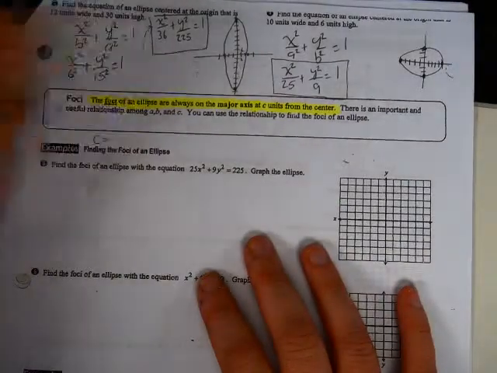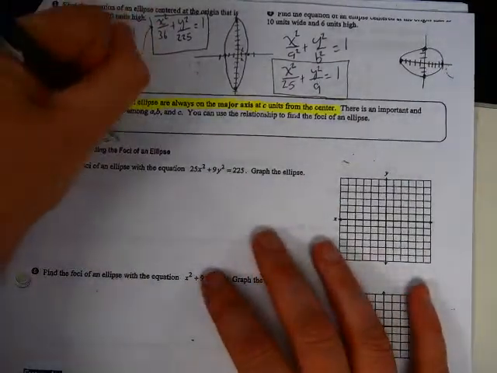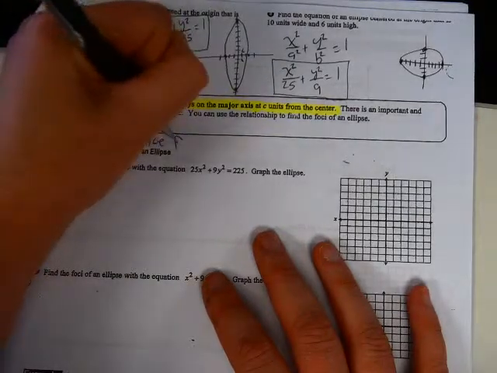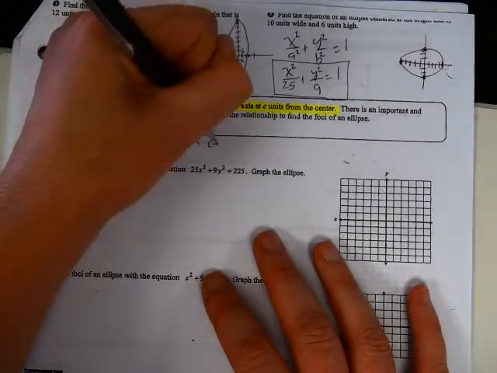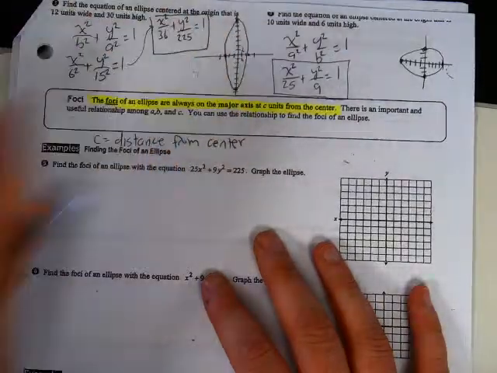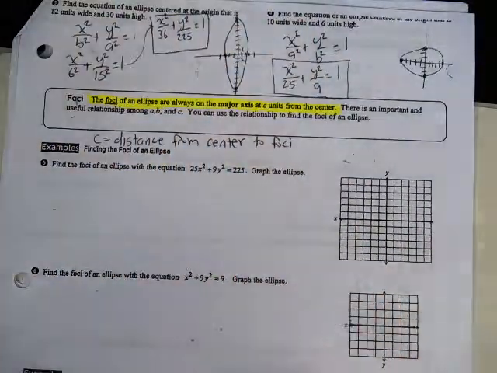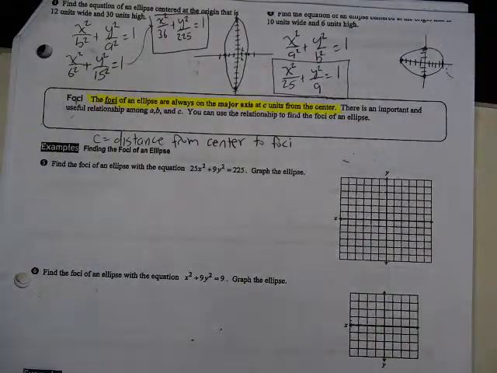C equals distance from center to foci. So it's the distance from the center to either focus.